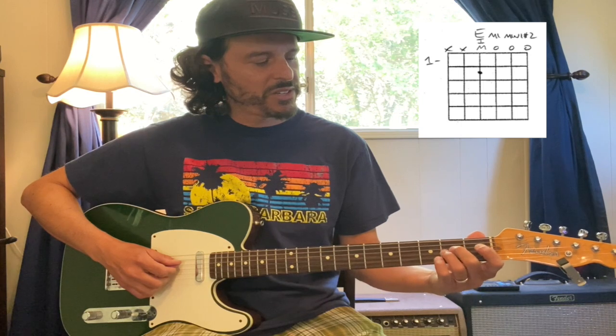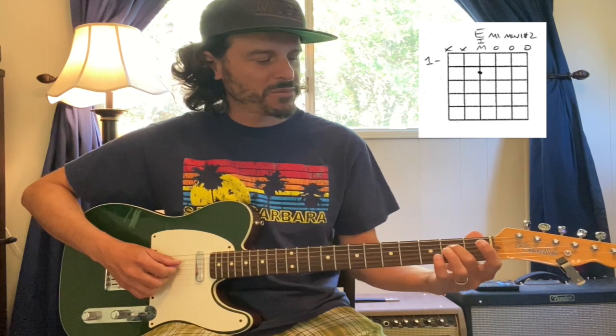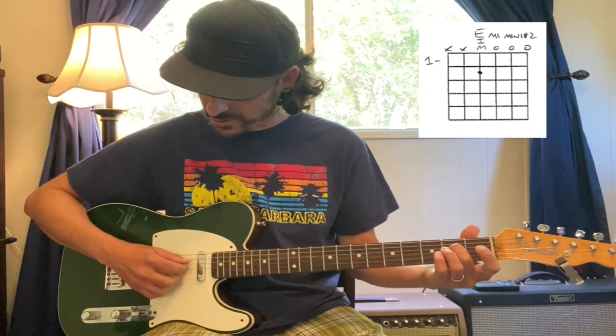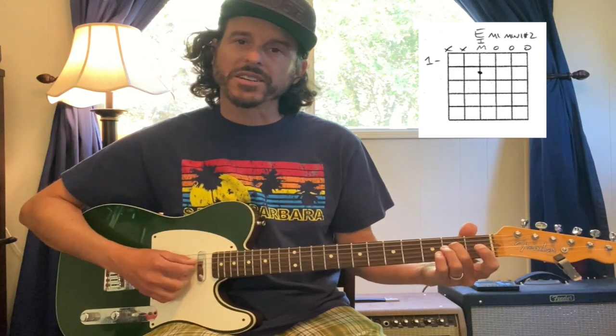Okay, here's another mini E minor. You could use your middle finger or your index finger. I'm going to use my middle on the 2nd fret 4th string, and then have your open 3rd, 2nd, and 1st string. And just try to only hit those 4 notes.